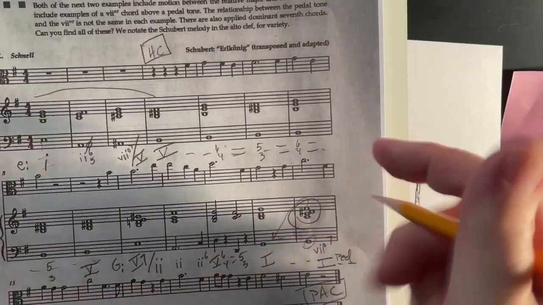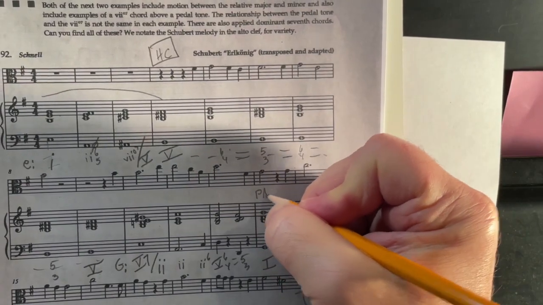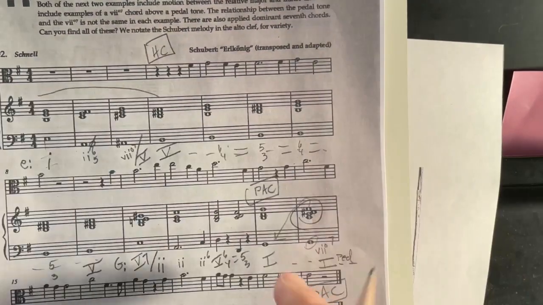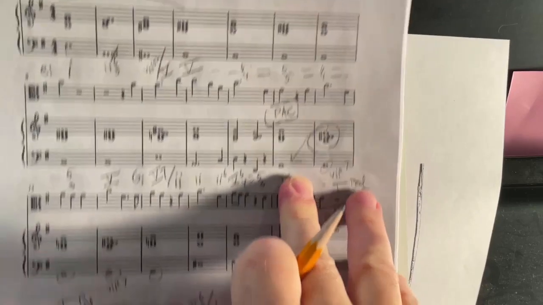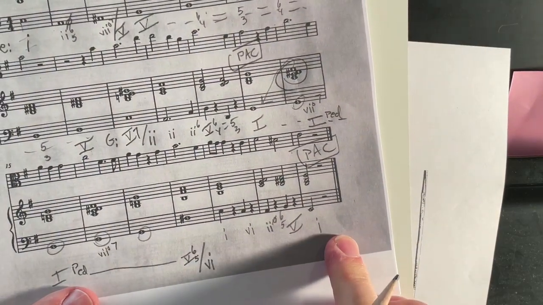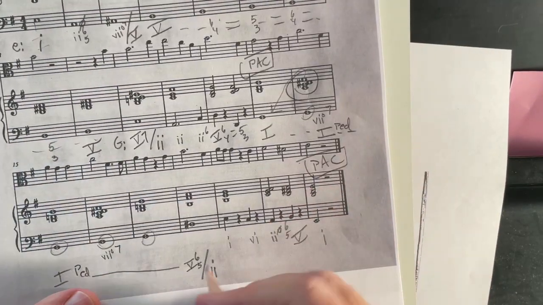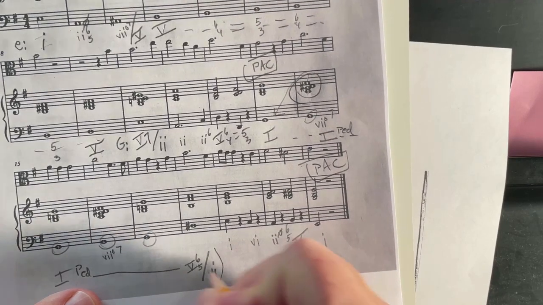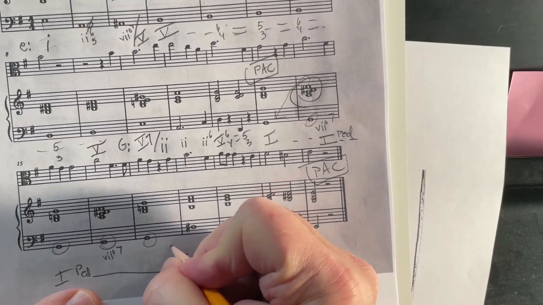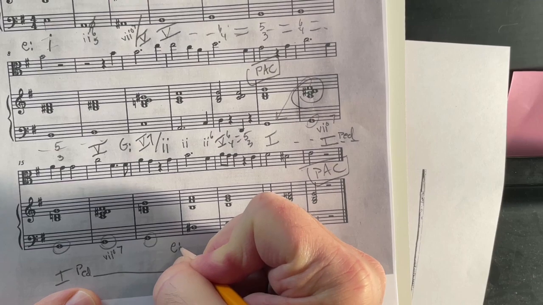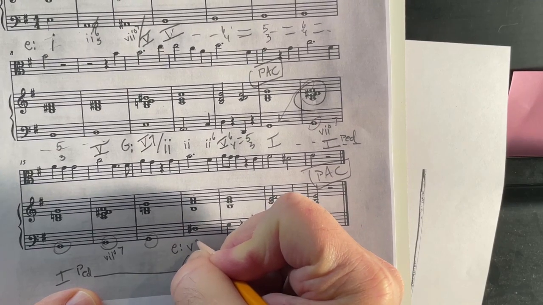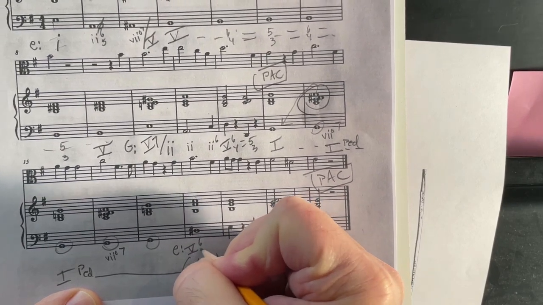Now, by the way, we had a PAC over here. This was also a PAC in the key of G. But then we have a PAC in the key of E. So we would call this the 5, 6, 5 of 6, maybe in parentheses, but in the key of E minor, it's simply the 5, 6, 5.